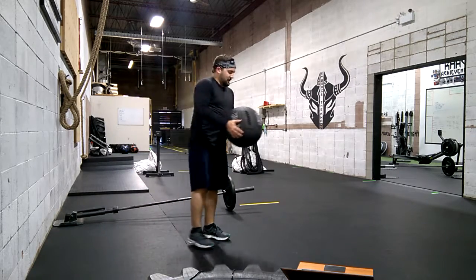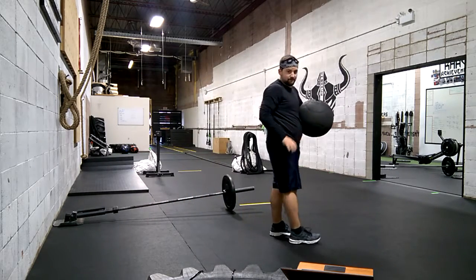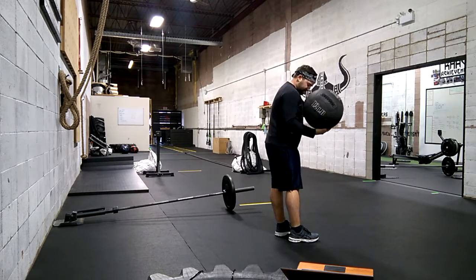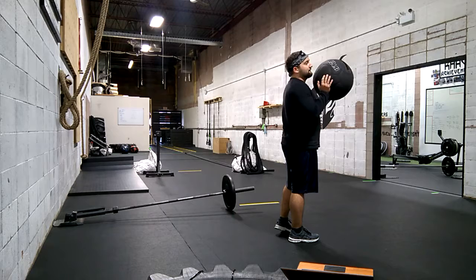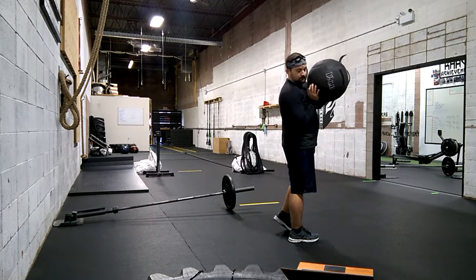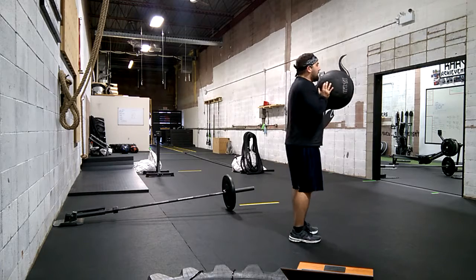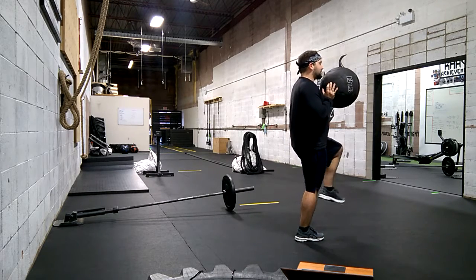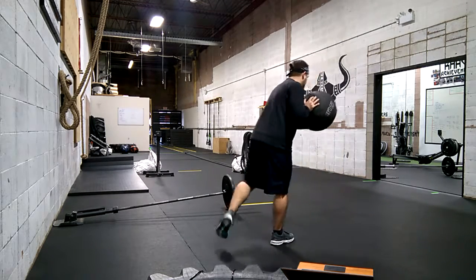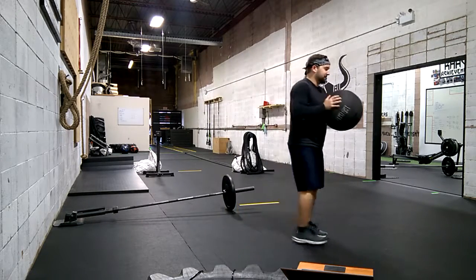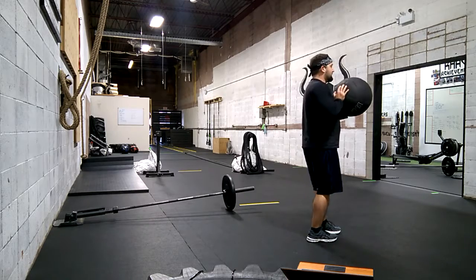This one, you're going to go quite far from the wall. You're going to pick one side. So if my right side's extended, I have the shot put on the right side. You'll hold it just like you would a shot put. Then you'll bring your knee up to 90, you'll kick back, wait for the force to transfer, and you'll push the ball into the wall as hard as you can, just like you would a shot put.